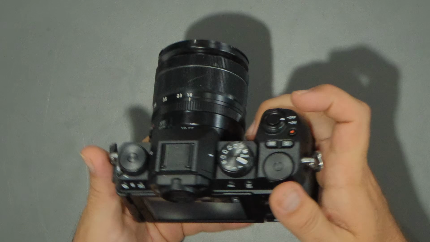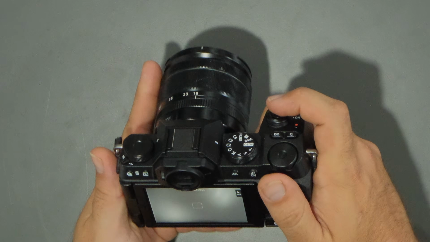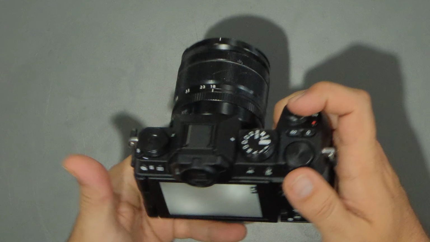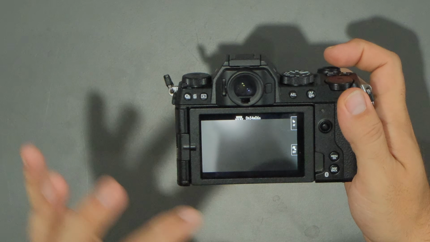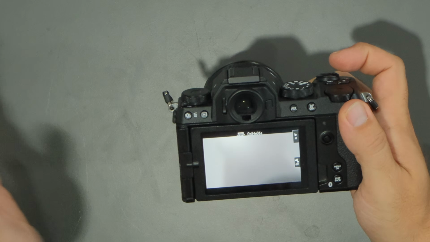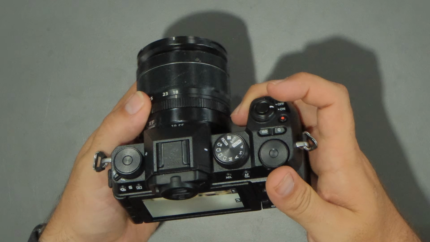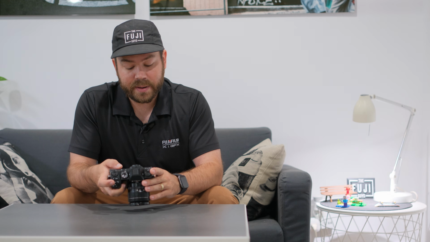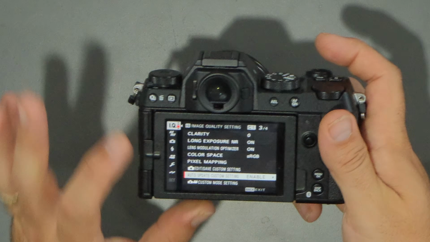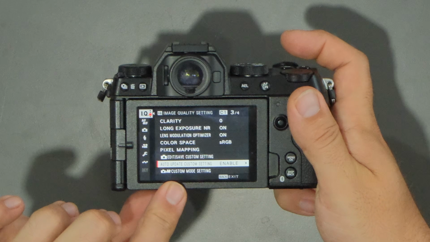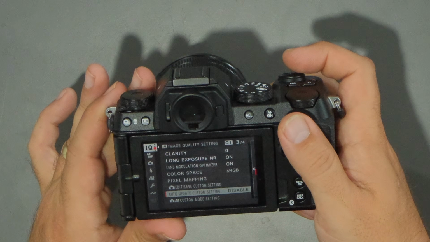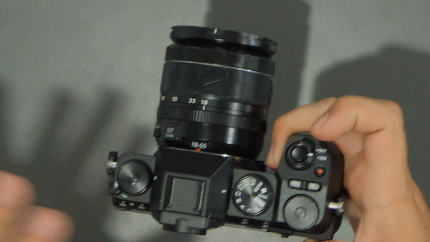So that's set. And then I go to my C2 position and again do my settings, and then go to C3. Now I'm in my video because that's how I set it. And then go on and tune in my settings. And then once all that is done, I go back and have the auto update custom setting set to disabled.